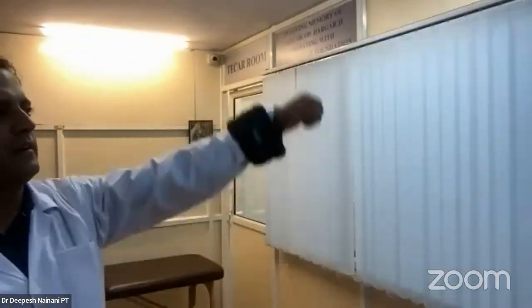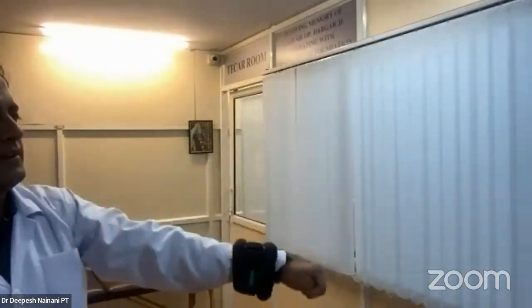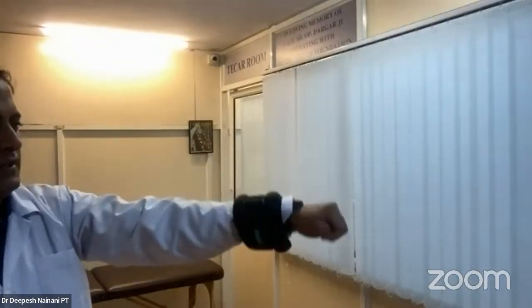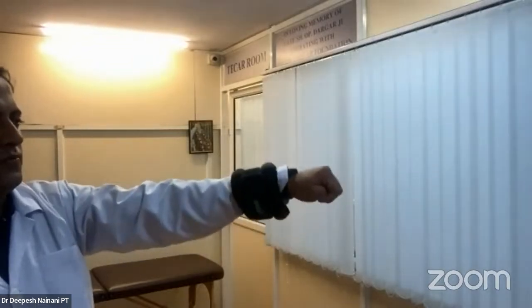10, 9, 8, 7, 6, 5, 4, 3, 2, 1. You can feel the movement of the elbow and the shoulder also. You can feel the point pressure over that area also. So it is really important to understand that we started this anti-clockwise, and we will move to the next step, which is clockwise.